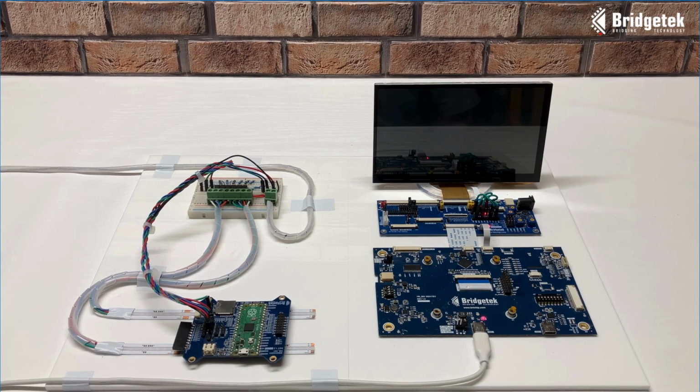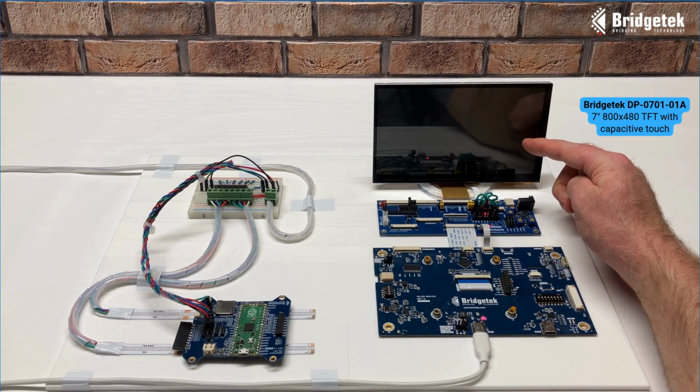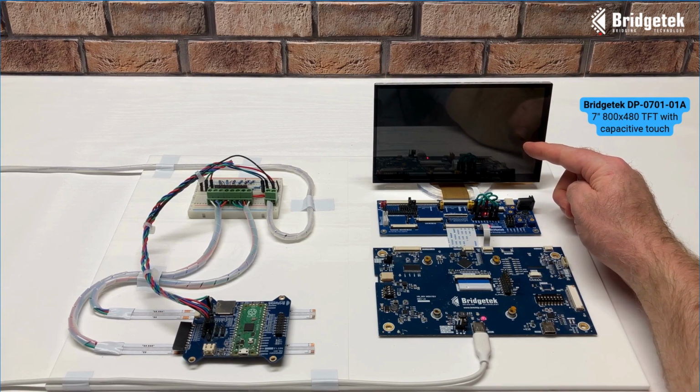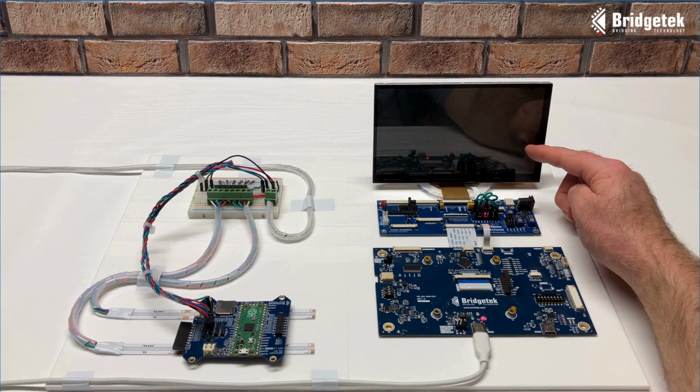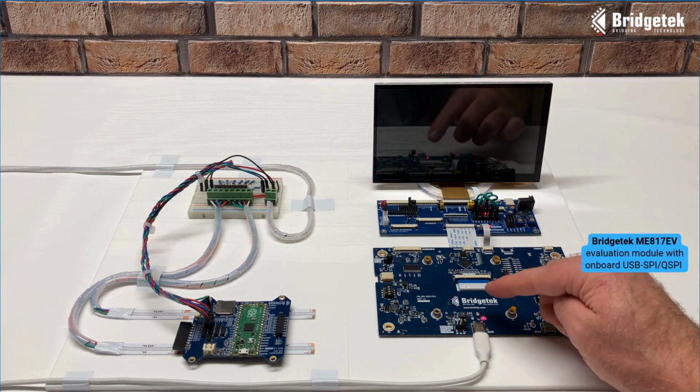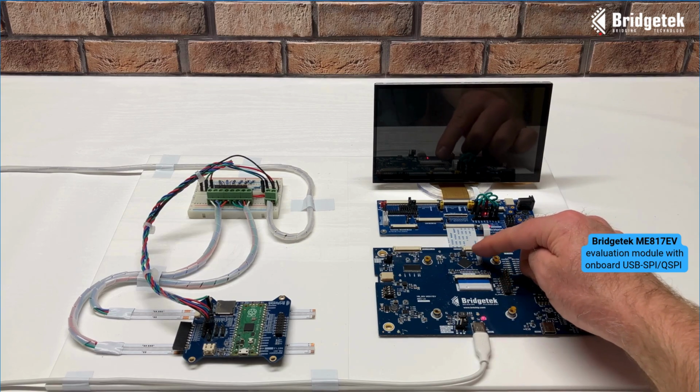First of all, let's take a look at the hardware. Here we have a Bridgetek 7-inch 800 by 480 TFT display with 5-point capacitive touch. We have our ME817EV module with BT817 on board.